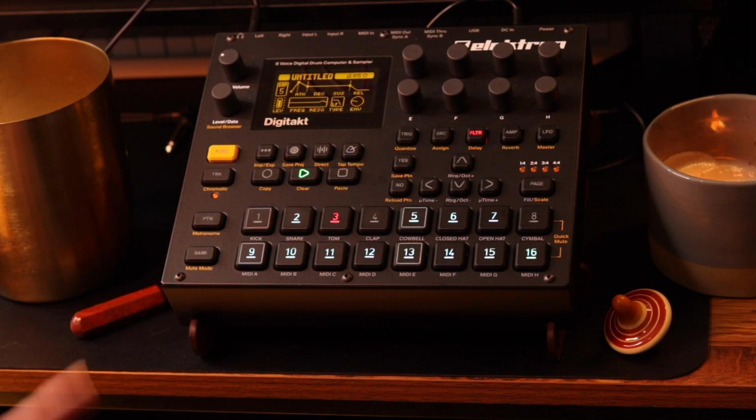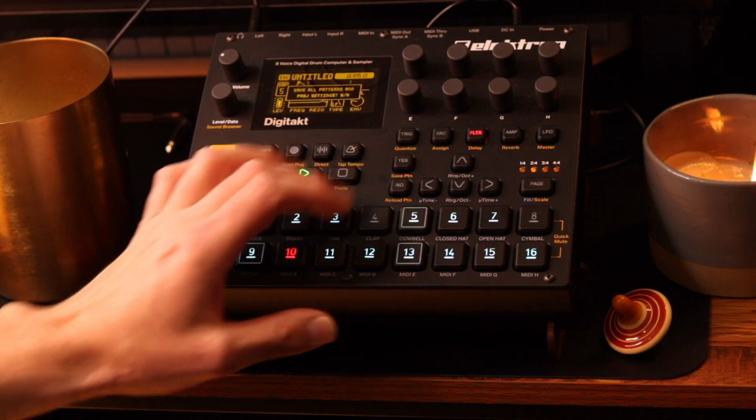Okay, so this is the second pattern right here. We're gonna go back to the first pattern now. So from a percussion standpoint, I think this adds enough subtle variance to draw you in once that pattern changes. Okay, cool.